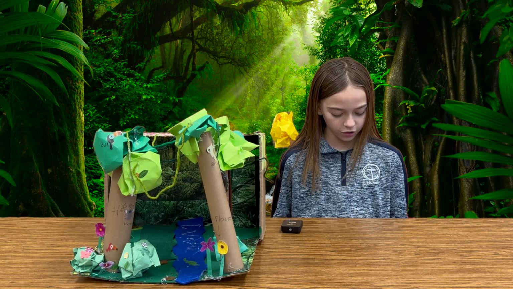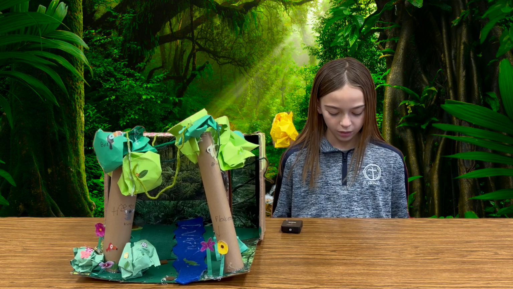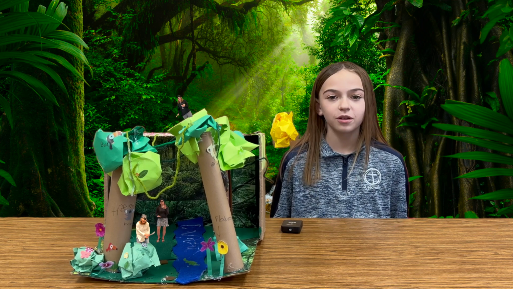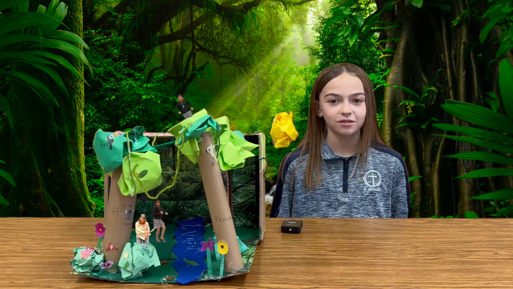But overall, the rainforests are beautiful and plantful. If you want, you should visit someday because that would be a great place to vacation.